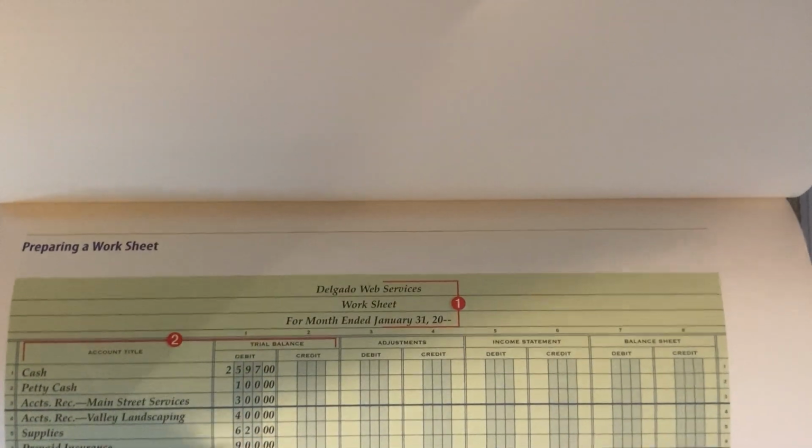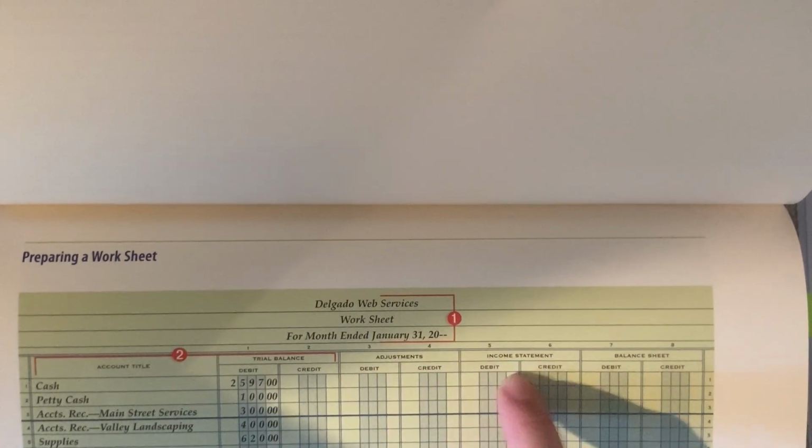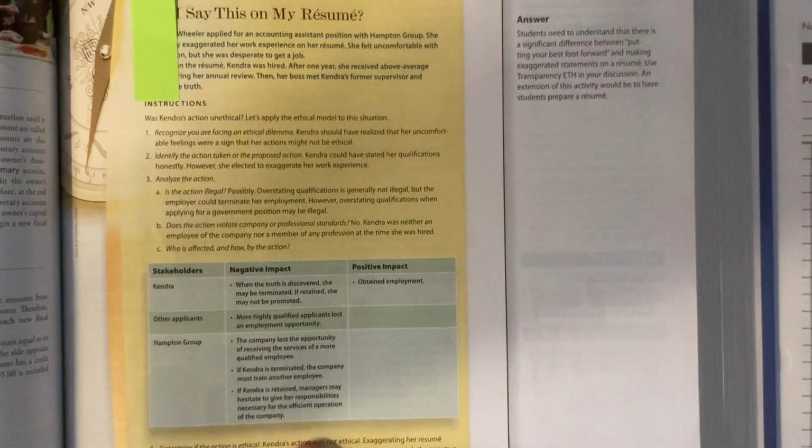When we did the worksheet, it says here, trial balance up top here. This was the name of one of the things. Trial balance, adjustments, income statement, balance sheet, trial balance. So now we need to prepare a post-closing, post means after, post-closing trial balance.